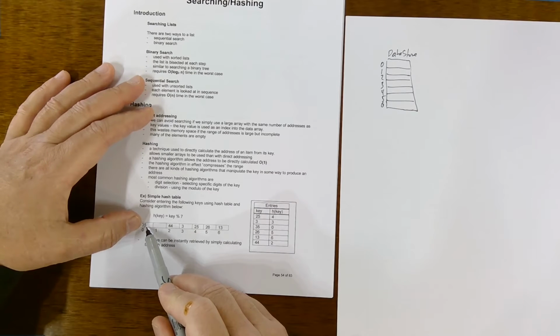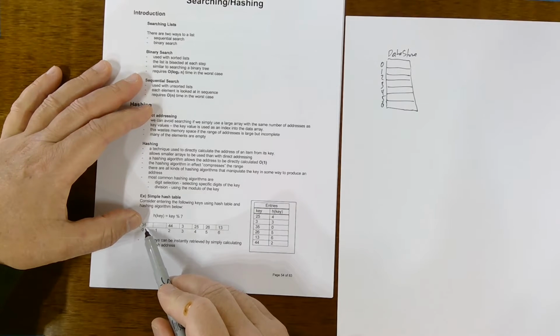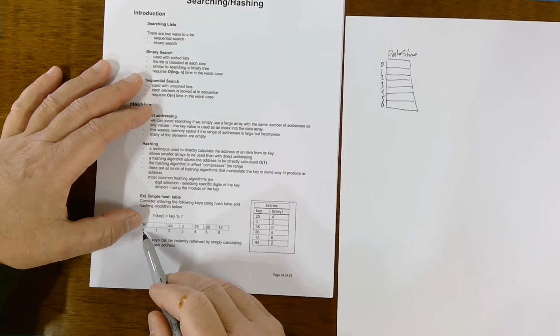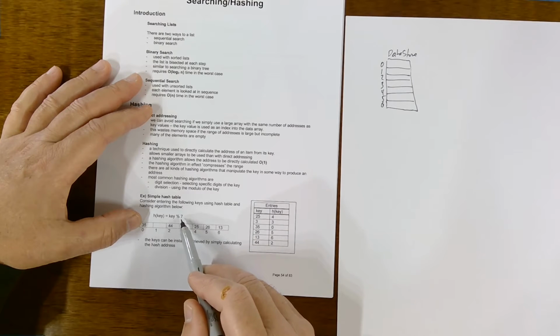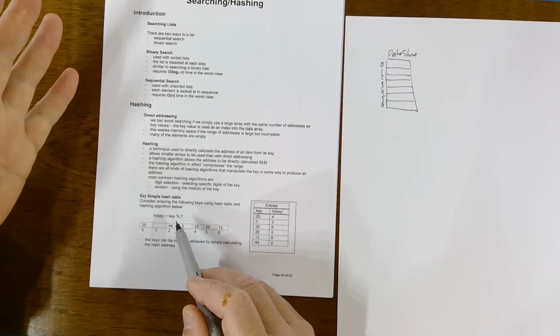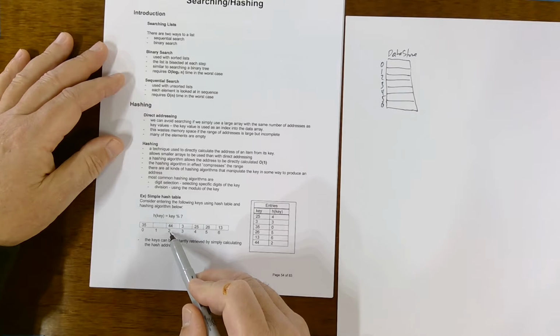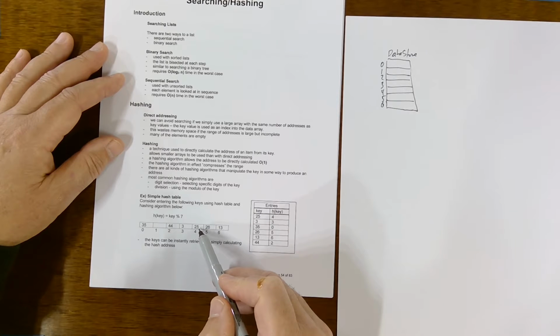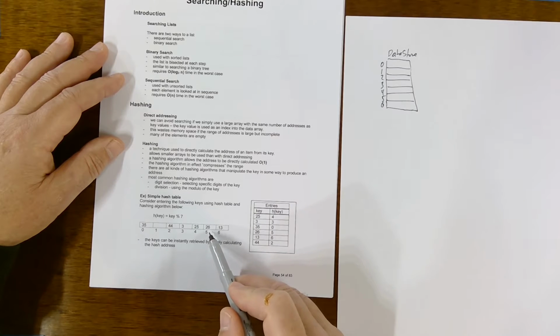So 35 mod 7 is, 5 times 7 is 35, right? So the remainder is 0. And 6 times 7 is 42. So the remainder is 2. And 7 goes into 3 0 times with the remainder of 3, right? And 7 goes into 25 3 times, right? Because 3 times 7 is 21, and the remainder is 4. So like that, you calculate these.